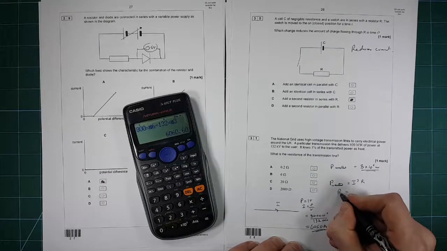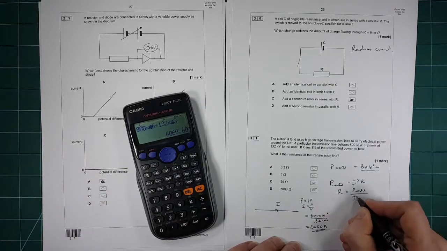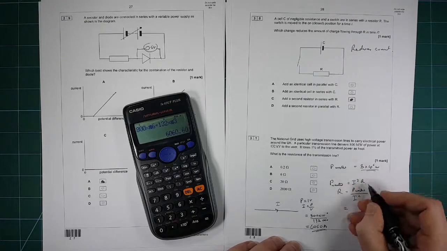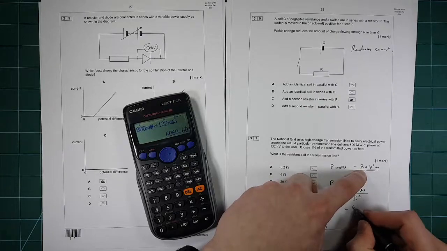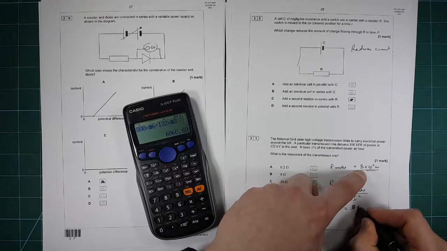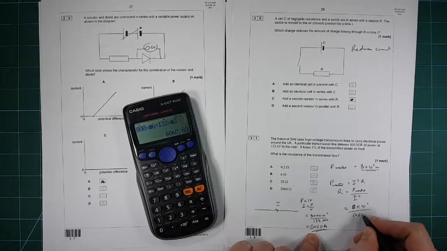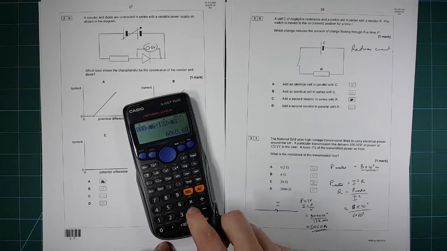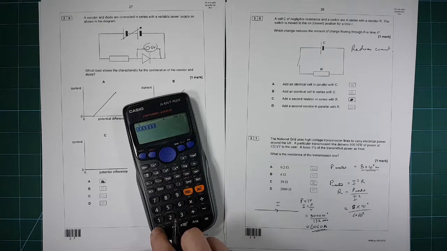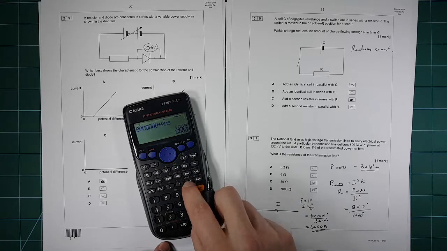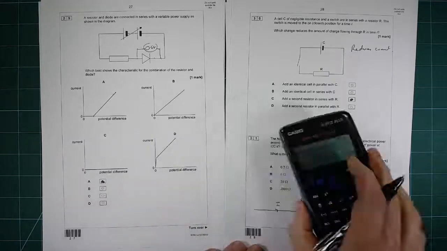Right, then we can use P wasted is equal to I squared R. So R is equal to P wasted divided by I squared. So that's equal to the power wasted, which was 1% of that, which was that one, 8 times 10 to the 6, divided by I squared, 6060 squared. So we need to square that, and we do 8 million divided by that answer is 0.2 ohms.